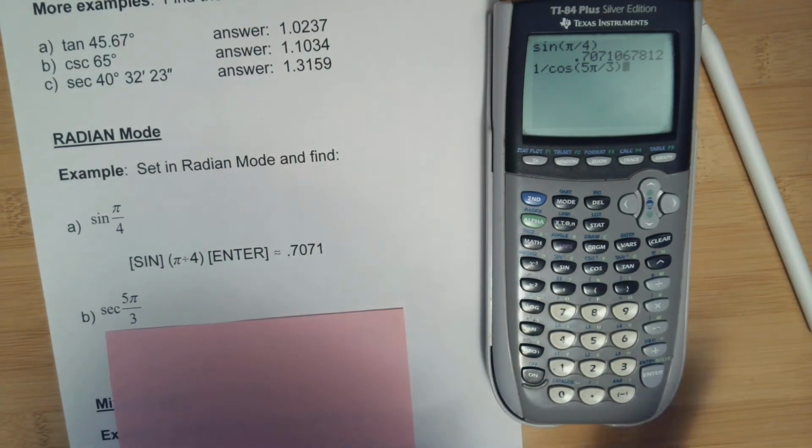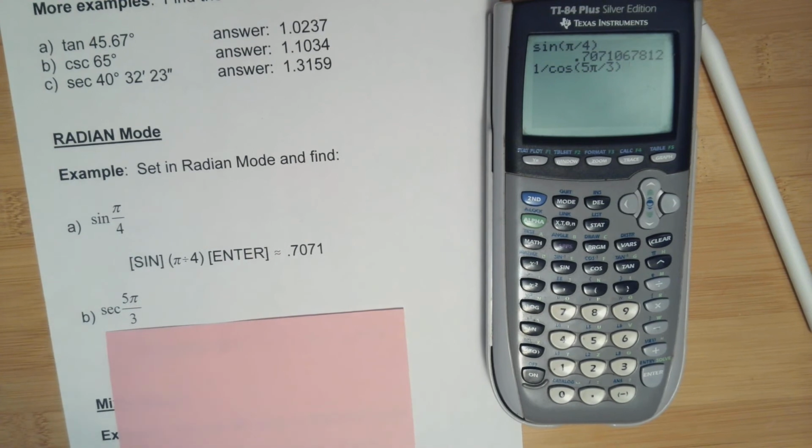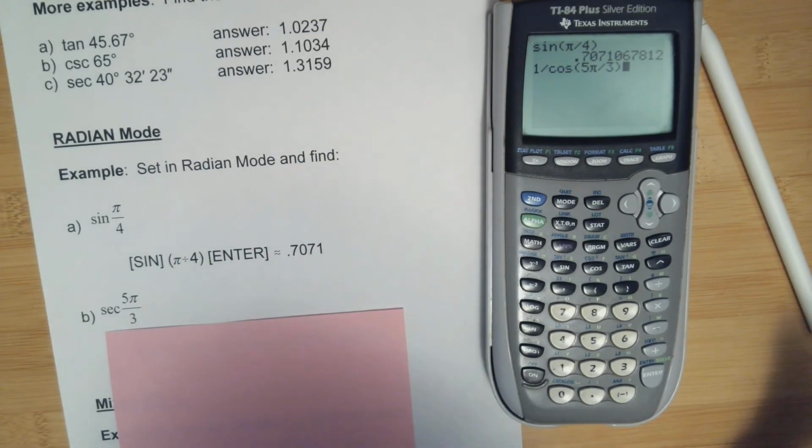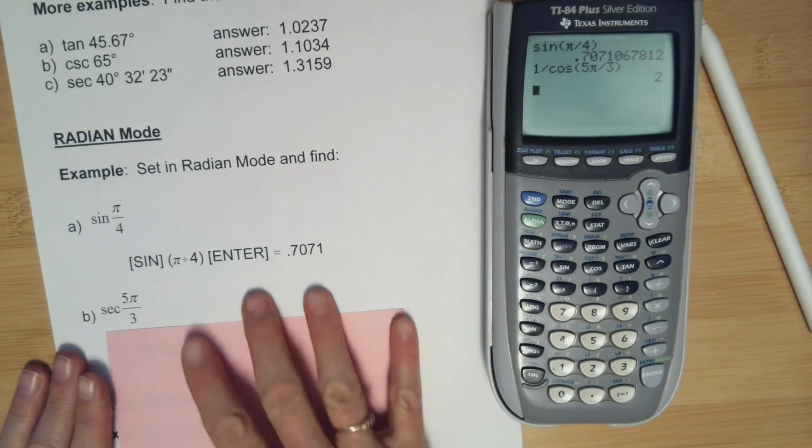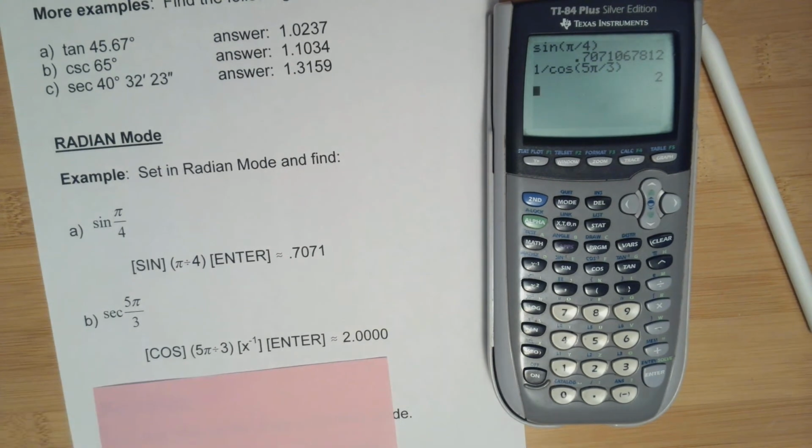Now, what I'm doing this on is a TI-84 Plus Silver Edition, so it doesn't have the math print. It just has the classic print. So it's going to look a little bit different than actually showing you the fractions. But my answer that I get here is 2. And that's the secant of 5 pi over 3.